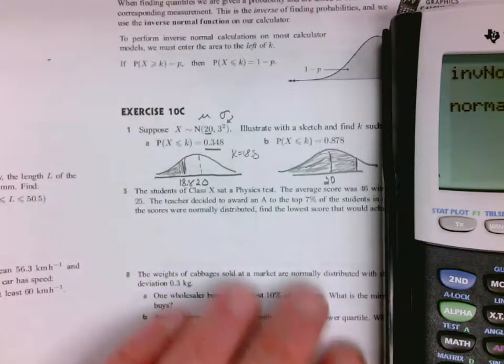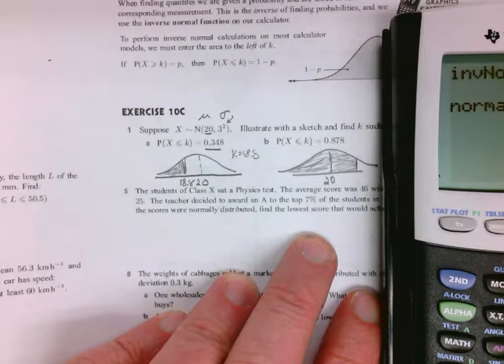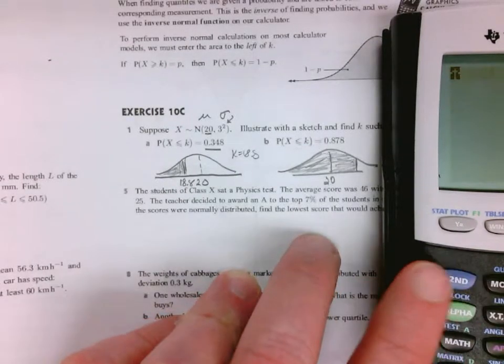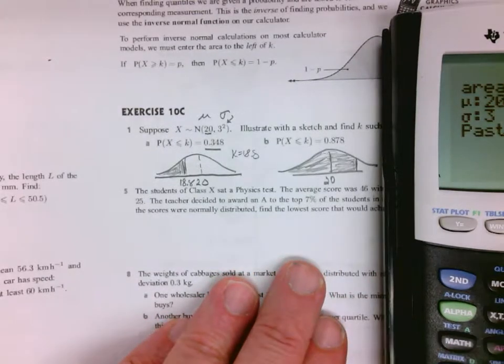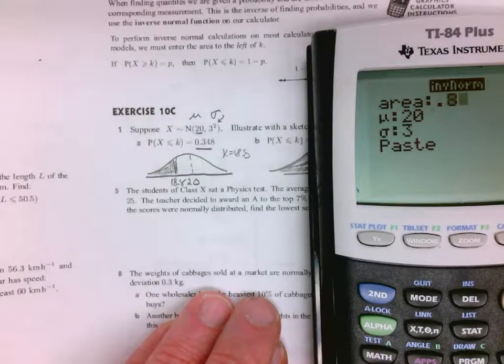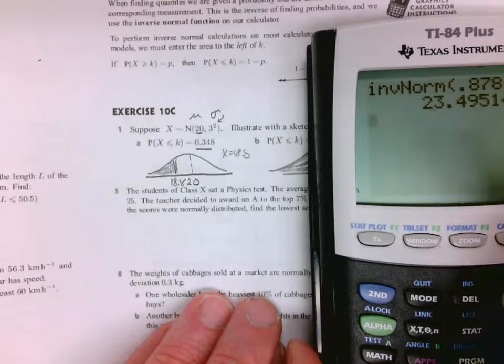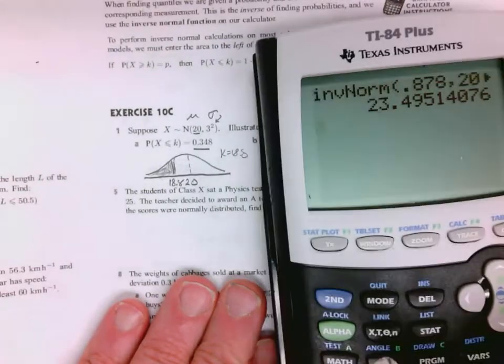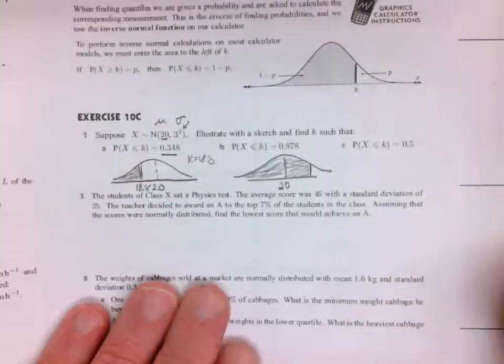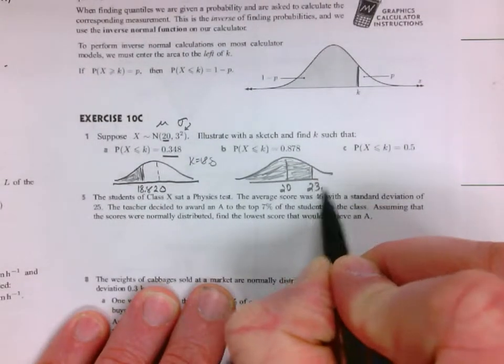I can make it go from 0 to, or I can go to my distribution, go to inverse norm, enter 0.878. Still same data, 23.5. Makes sense to me. I'm good with that.